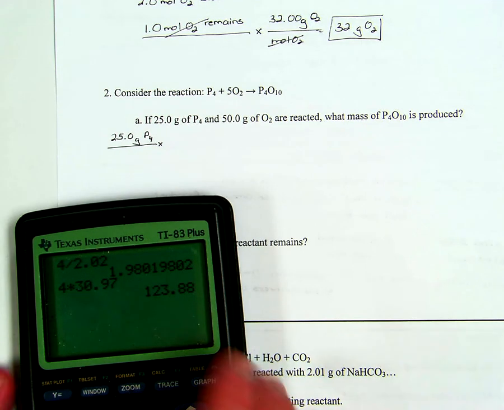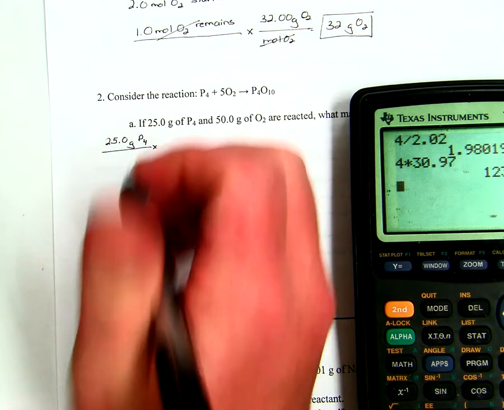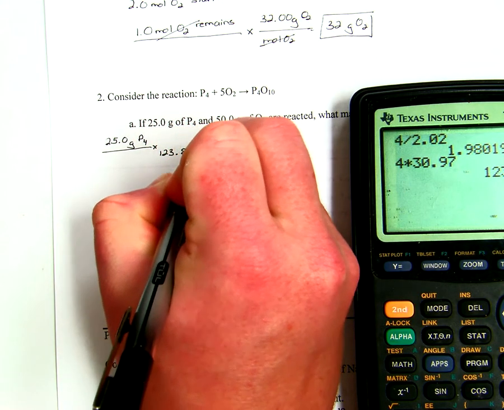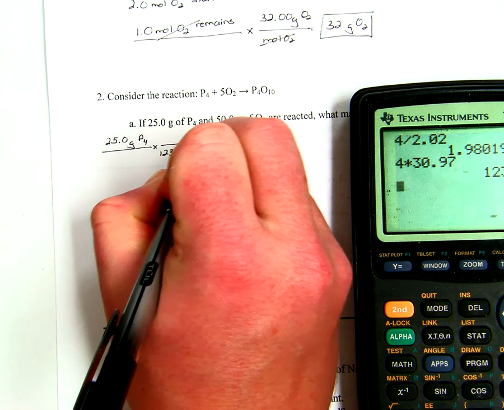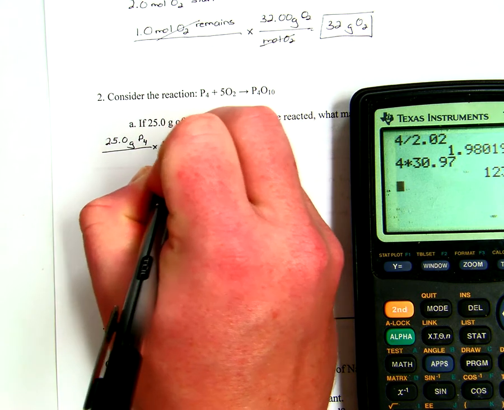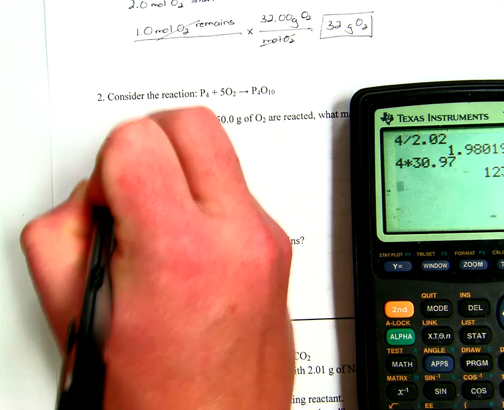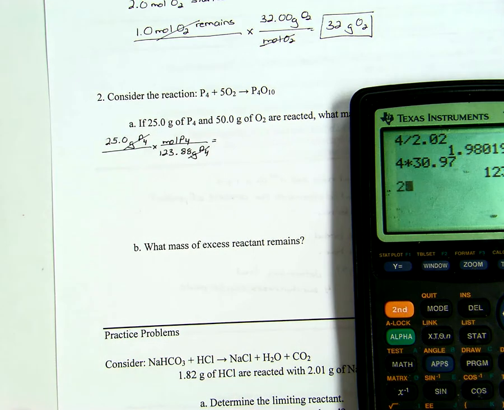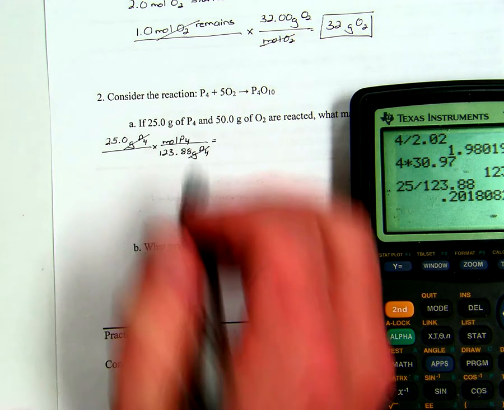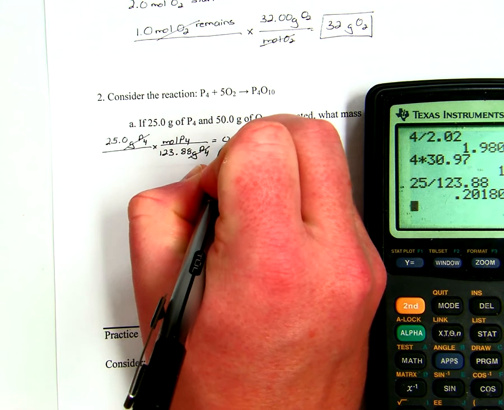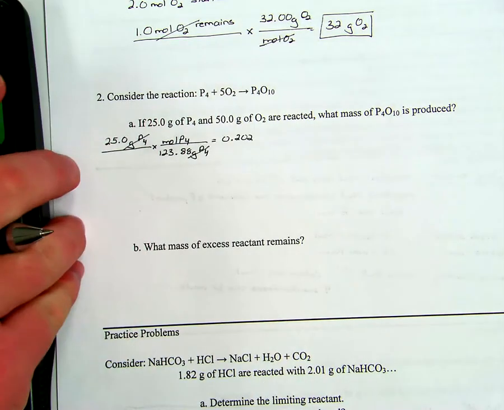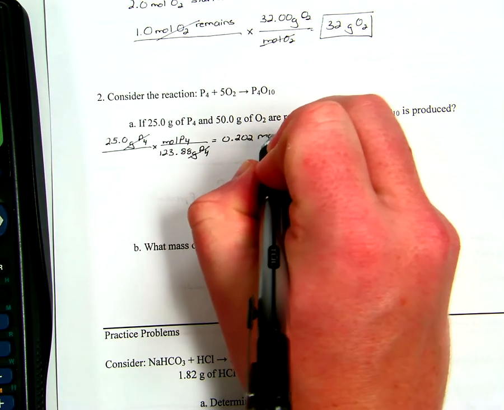So 123.88 grams of P4 for every mole of P4. Grams cancel. So 25 divided by 123.88. This gives us 0.202 moles of P4.